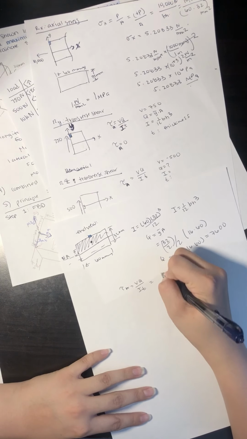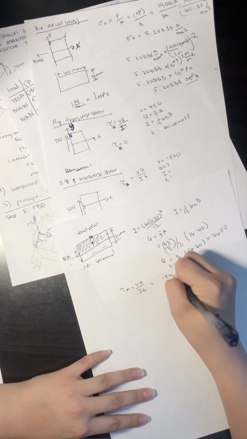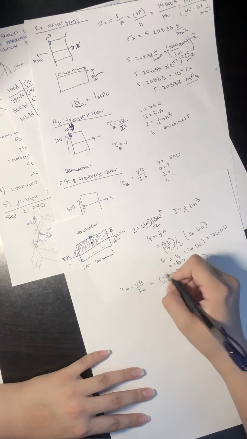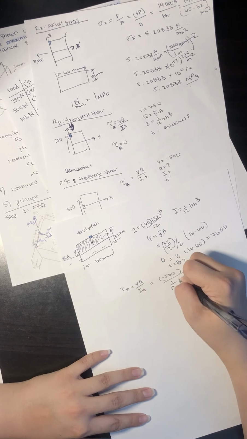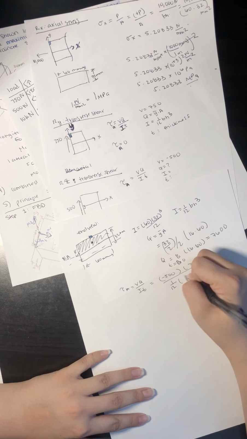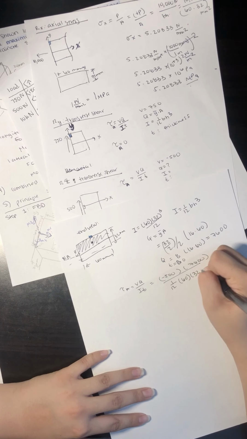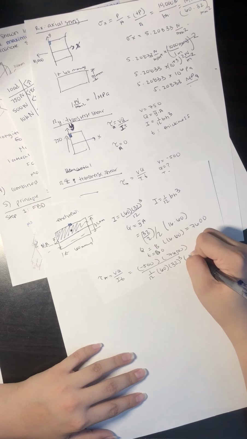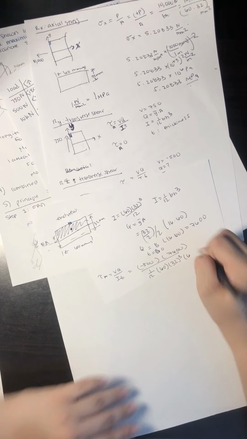Alright, so this is, like we said, negative 500, 7,600, I is 1 over 12, base 60, height 32 cubed, and then our t is, we said 60.